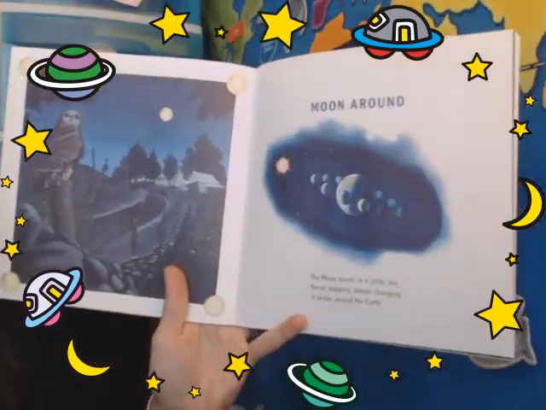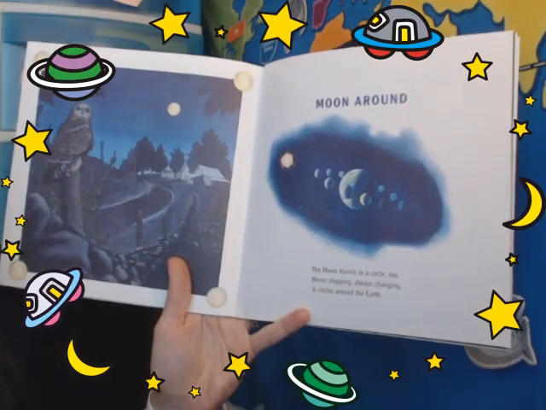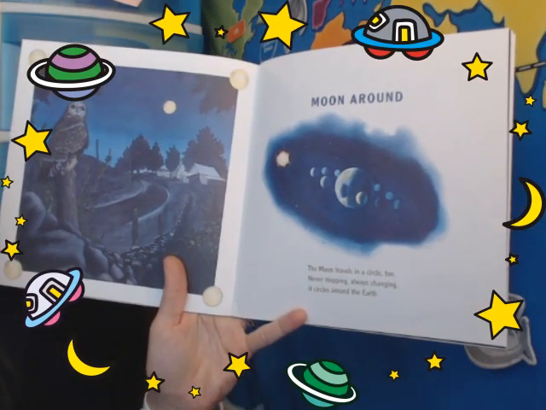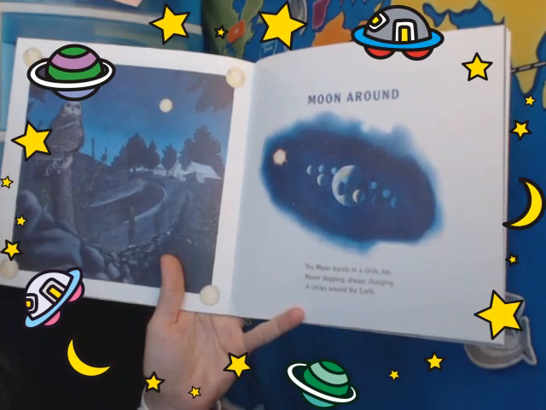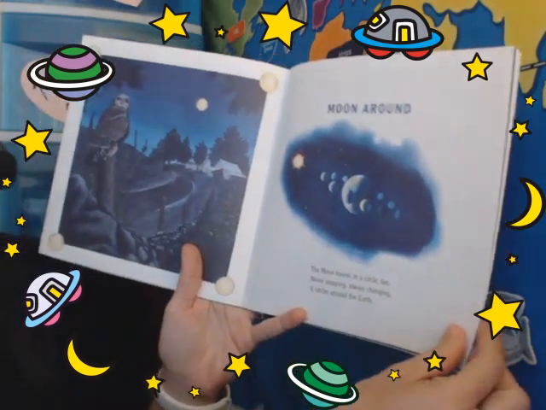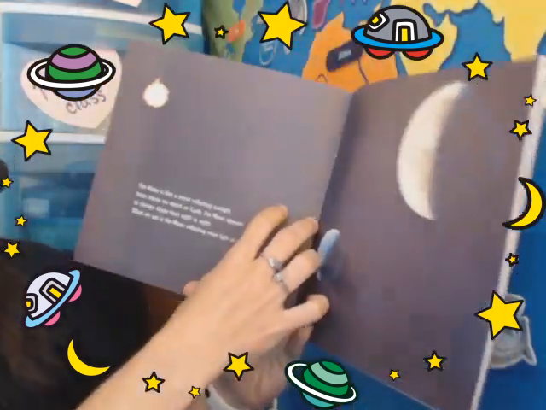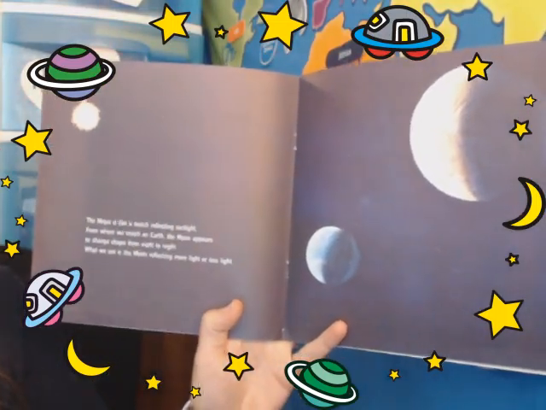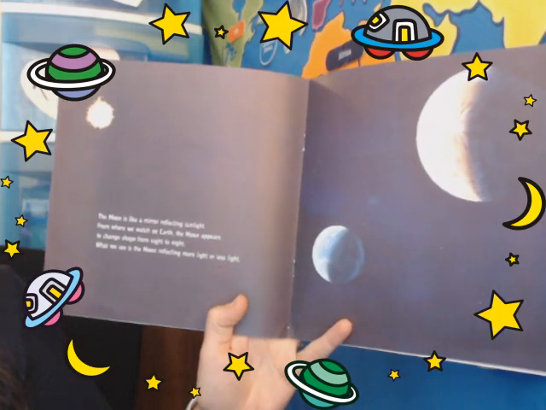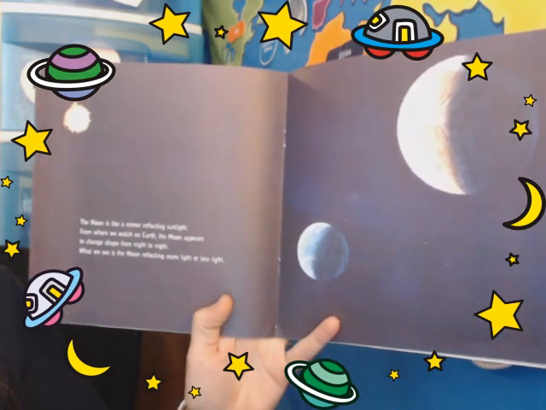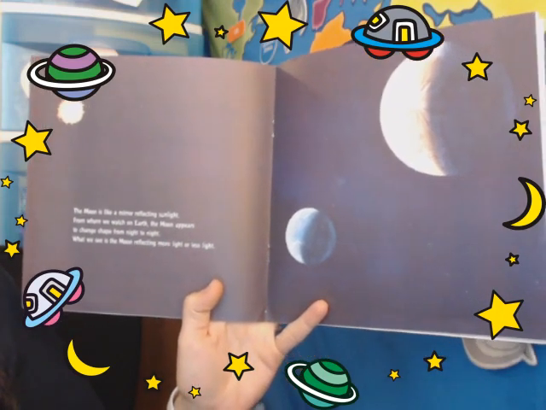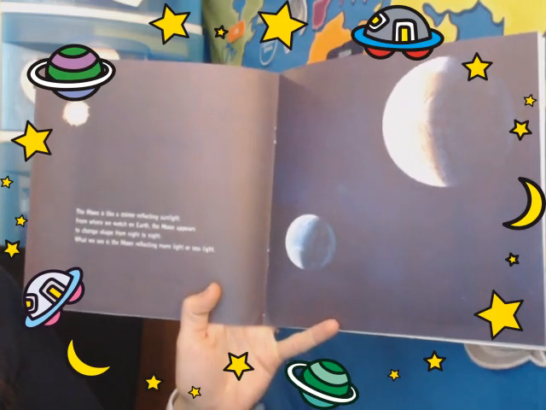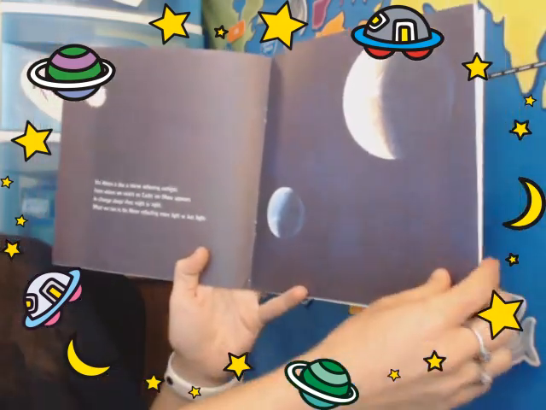Moon around. The moon travels in a circle too, never stopping, always changing. It circles around the earth. The moon is like a mirror reflecting sunlight. From where we watch on earth, the moon appears to change shape from night to night. What we see is the moon reflecting more light or less light.